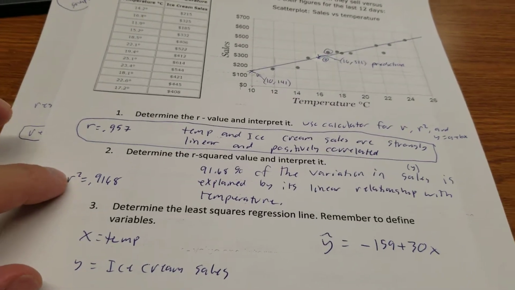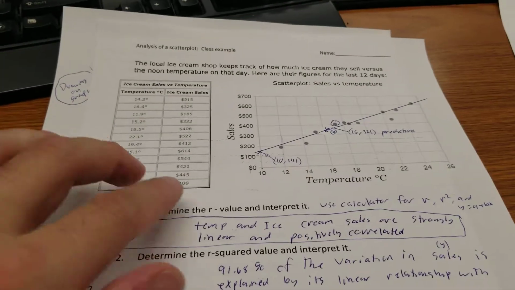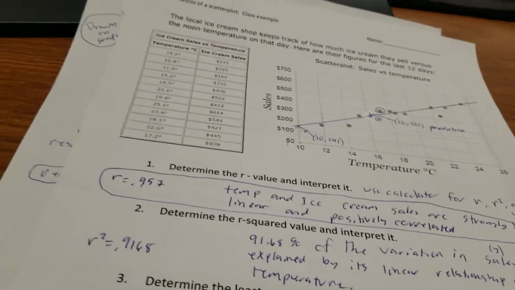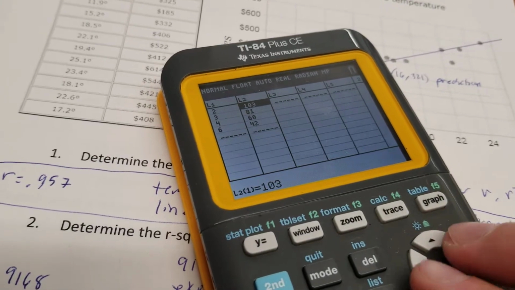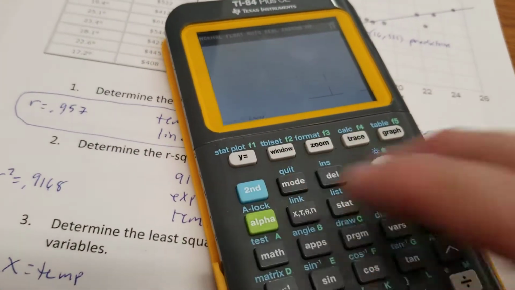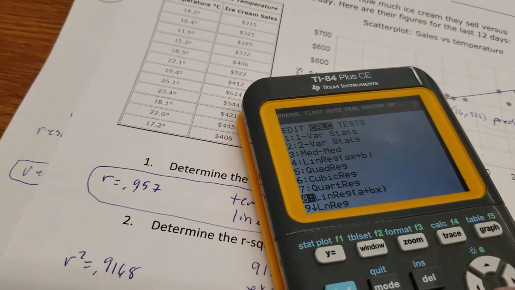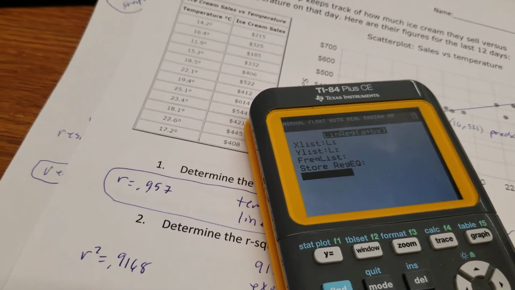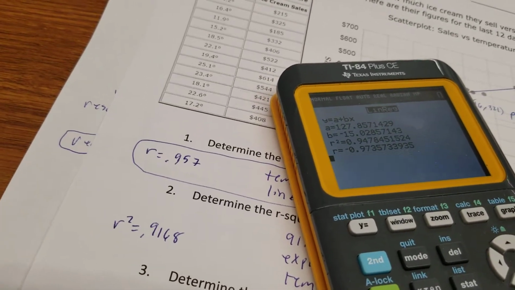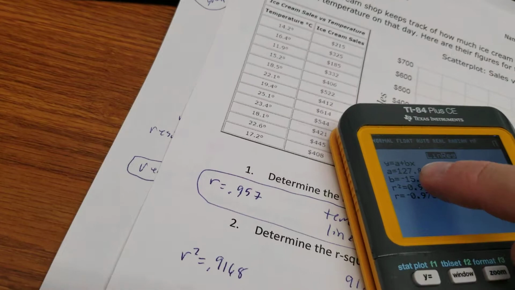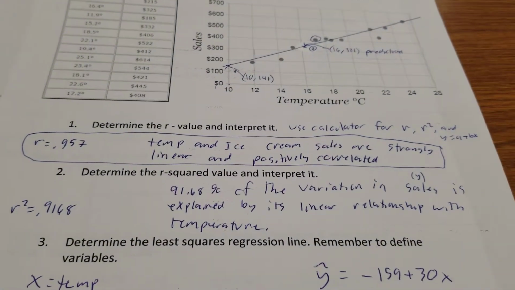The first three things are R squared and the least squares regression line. Those you have to plug into your lists to make it happen. So stat, edit, and you put them in your lists. Then you can second quit, stat, calc, go down to LinReg, and hit enter through everything, and you'll get those values. The a and b go into y equals a plus bx. And then we have our interpretations.